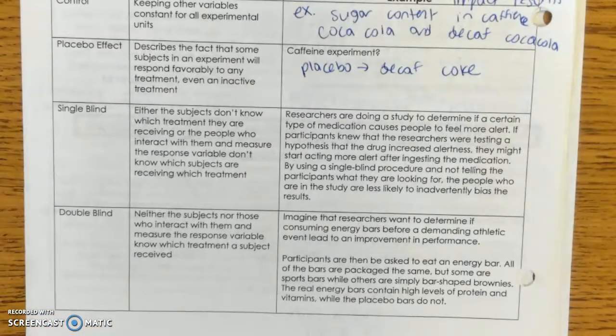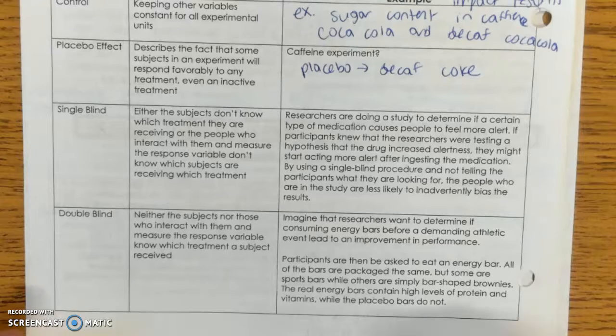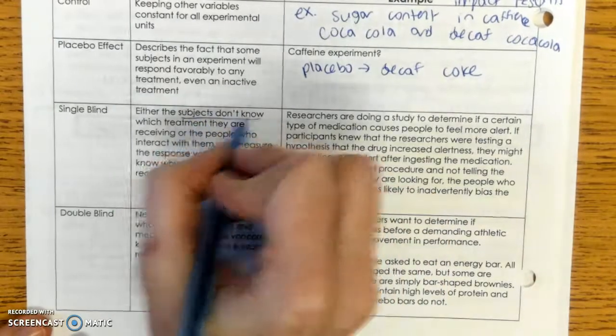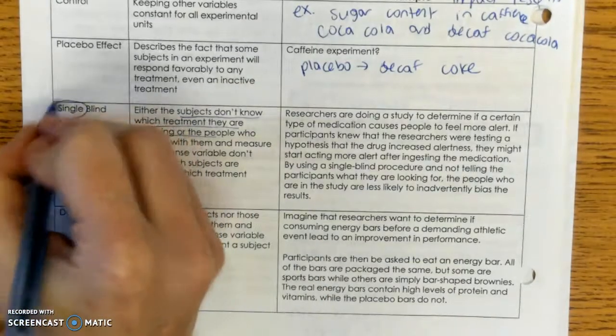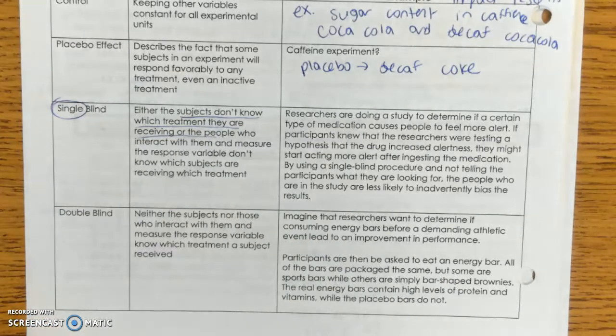So I've got single blind and double blind. So a single blind, either the subjects don't know which treatment they're receiving, or the people who interact with them don't know. Someone doesn't know. That's why it's single blind, right? Now this would be important because if I gave out a Coca-Cola to every student in the room and it was very apparent which ones were caffeinated and which ones weren't, then I wouldn't be controlling for my placebo effect, right? The ones drinking caffeine might feel more energized and their heart rate might go up as a result of this placebo effect. So a single blind, either the subjects don't know which treatment they're getting, treatment or control, or the people interacting with the subjects passing out the drinks don't know.